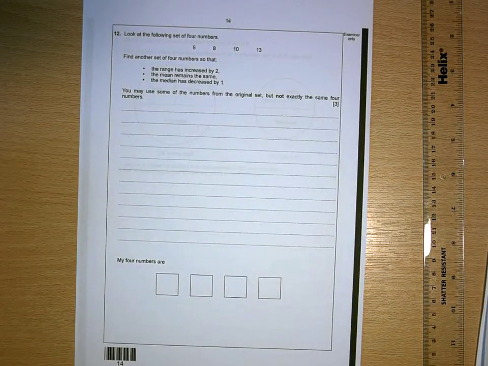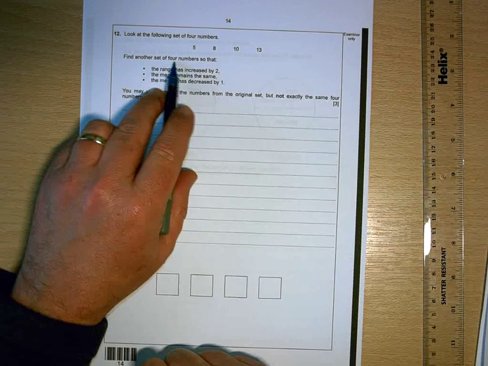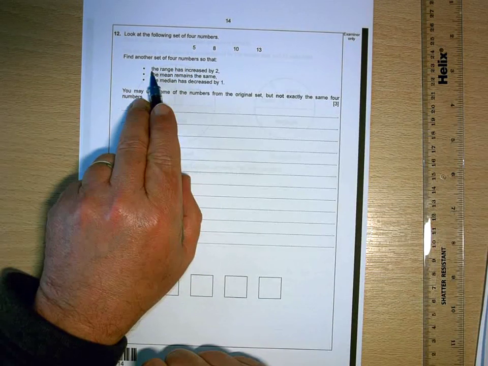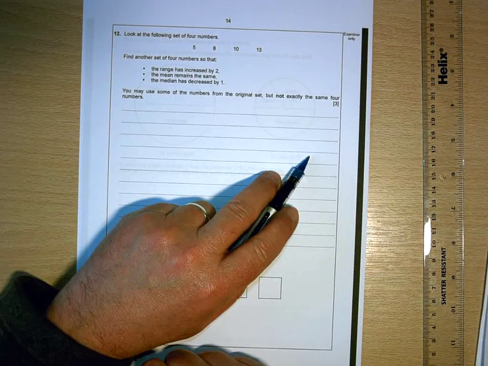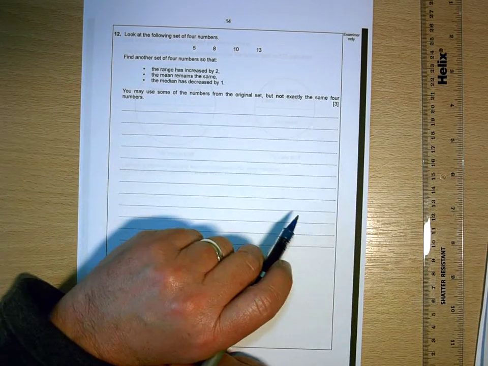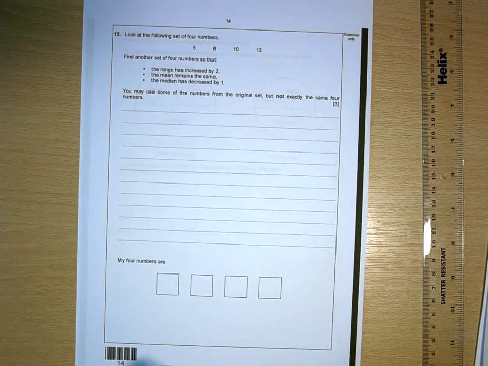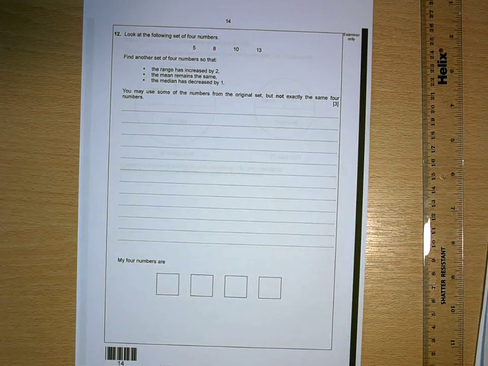Question 12. Look at the following set of 4 numbers. 5, 8, 10, 13. Find another set of 4 numbers so that the range has increased by 2, the mean remains the same, and the median has decreased by 1. You may use some of the numbers from the original set, but not exactly the same 4 numbers.